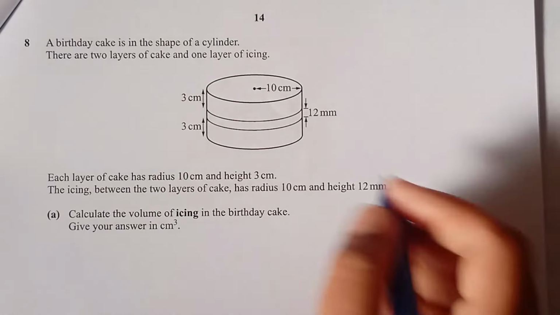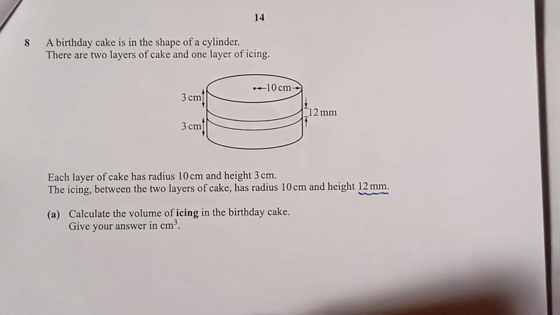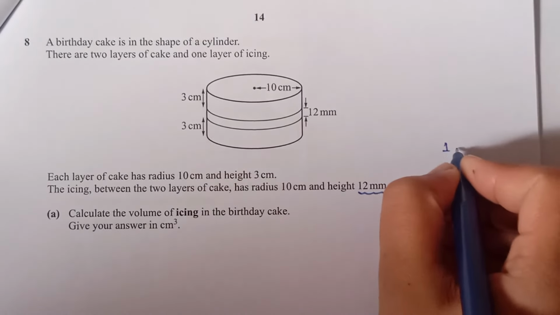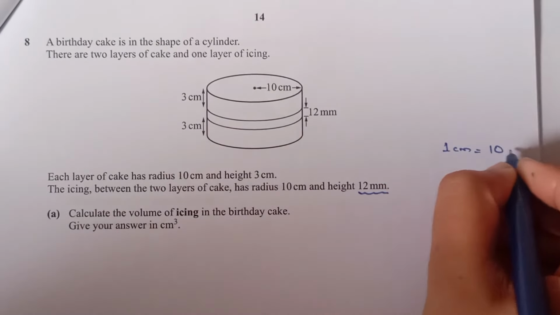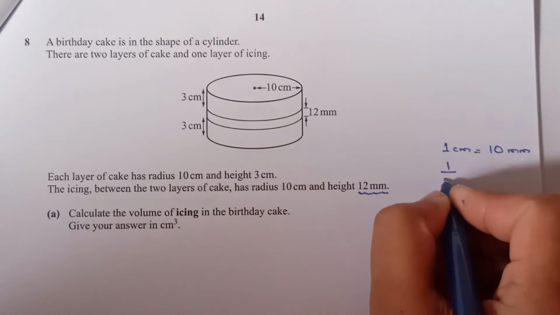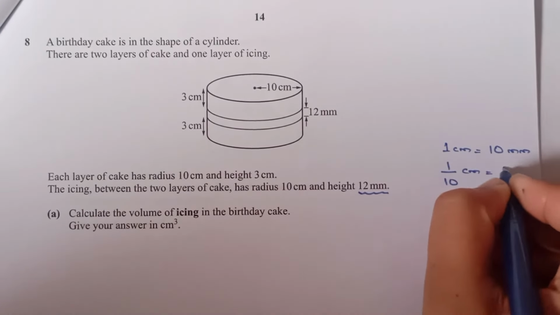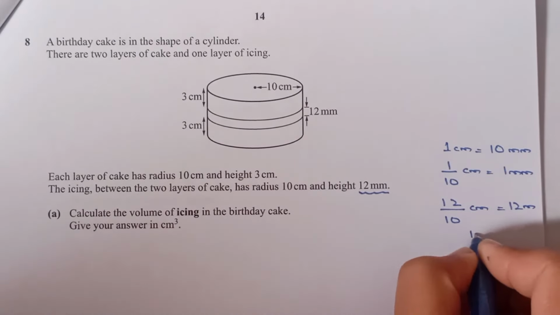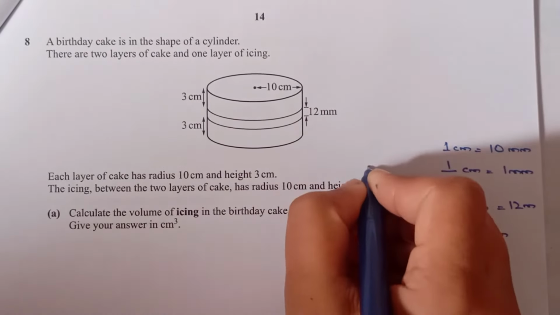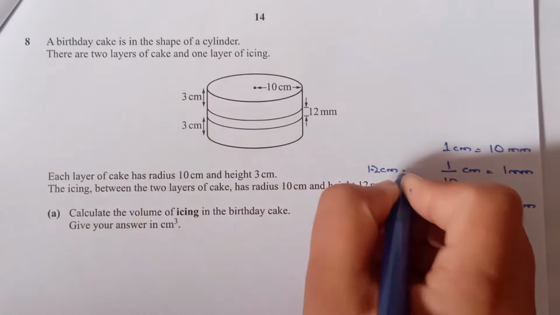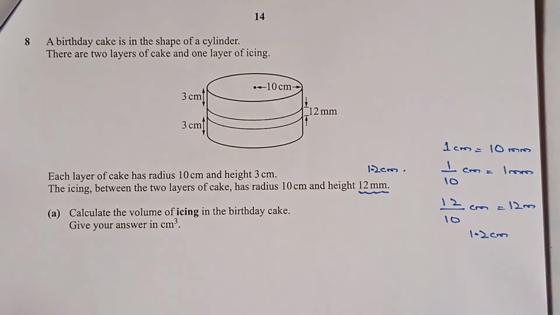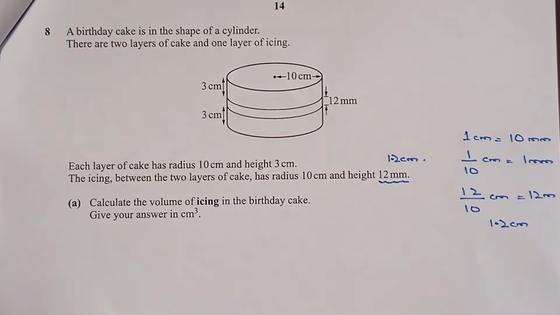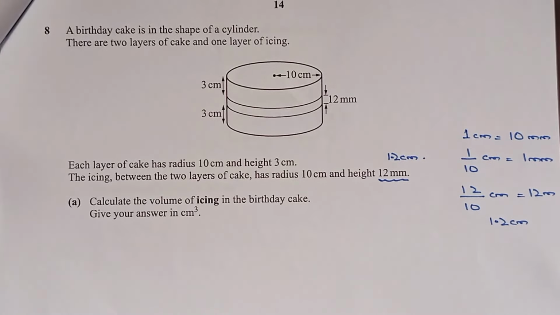So first we need to convert this millimeter into centimeter by using the conversion that 1 centimeter has 10 millimeter. So 1 by 10 centimeter is 1 millimeter. So what is 12 millimeter? 12 millimeter is 12 by 10 centimeter. This would be 1.2 centimeter. Okay, now for the first part, calculate the volume of icing in the birthday cake. Give your answer in centimeter cube.